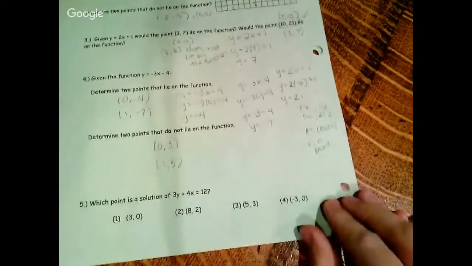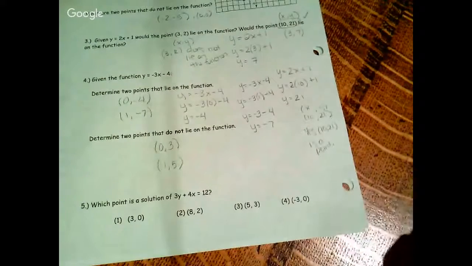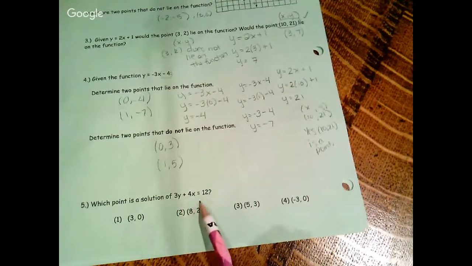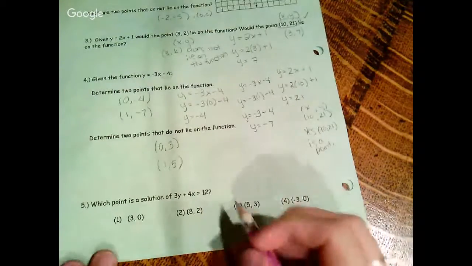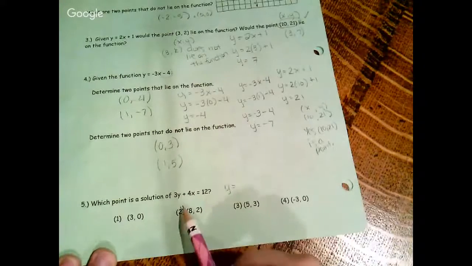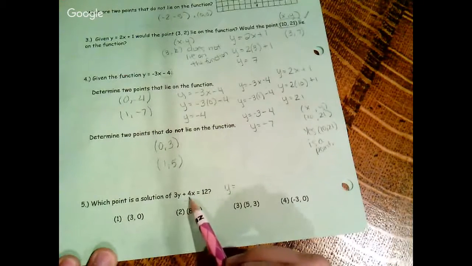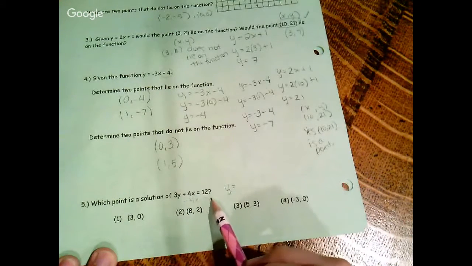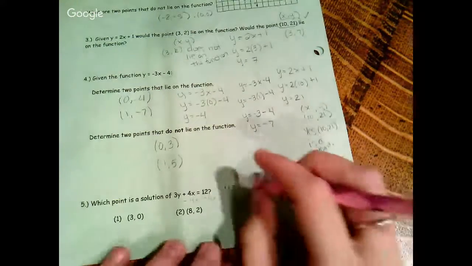Okay? So looking at 5, it says which point is a solution of 3y plus 4x equals 12? Well, that means which point is on the line that this creates? And the easiest way to do this first is to get y all by itself. So we're going to have y equals something. First, we have to subtract this 4x that's being added to it to get it by itself.